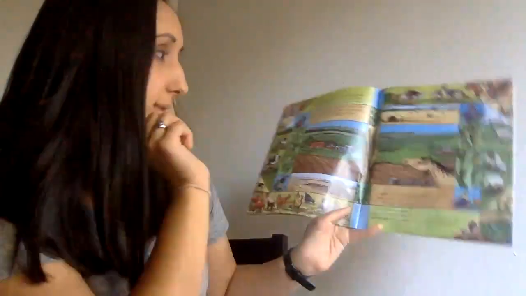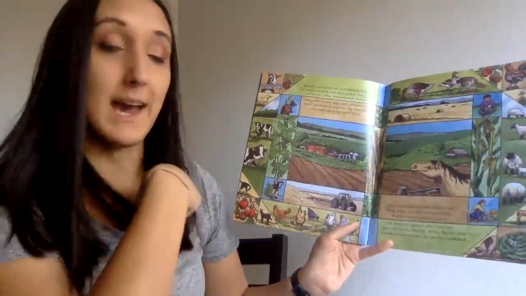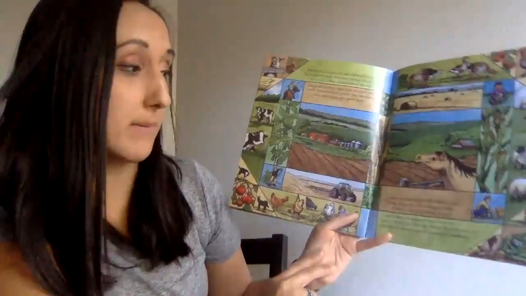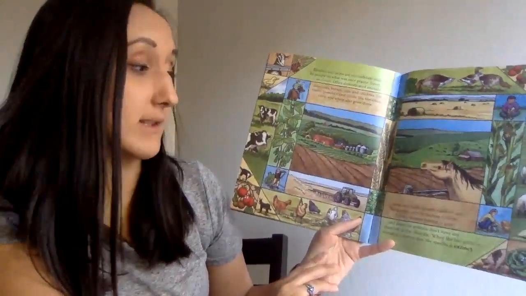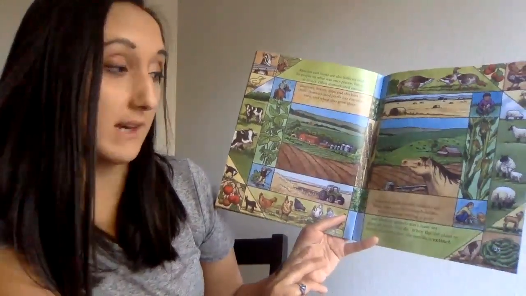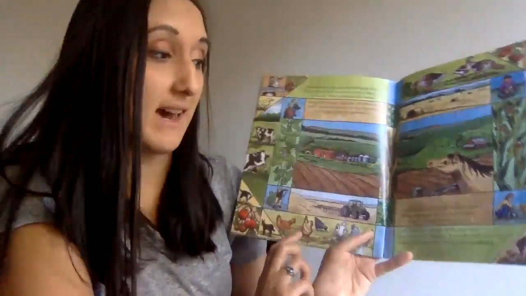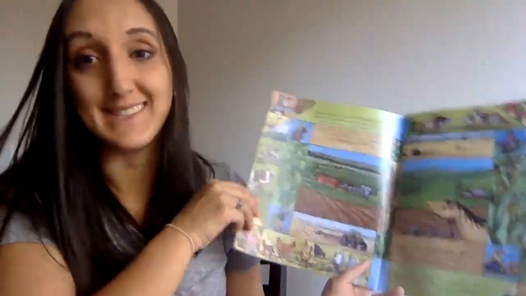All right. More and more natural habitats are being taken over by human habitats. When a natural habitat is gone and plants or animals don't have any place to live, they die. When the last plant or animal of the species dies, the species is extinct. That just means it's no longer there. There's no more of them left, okay?